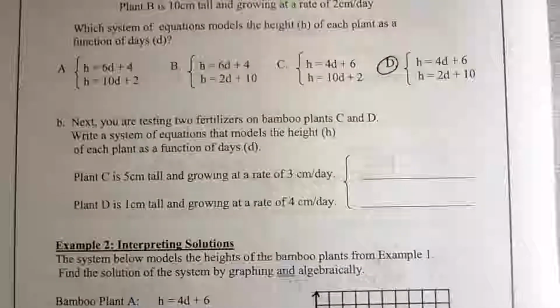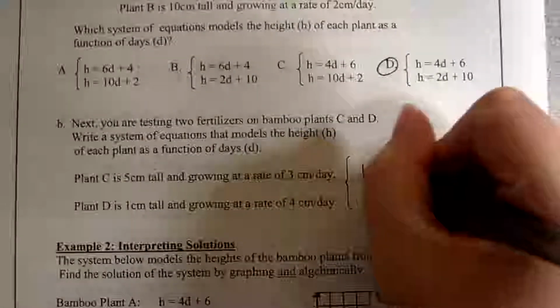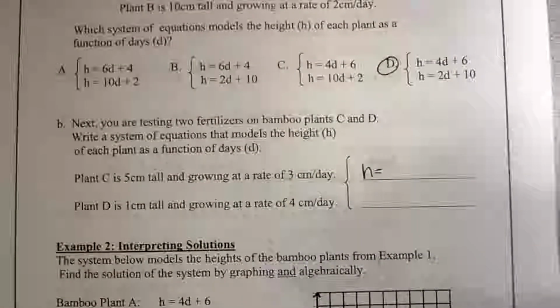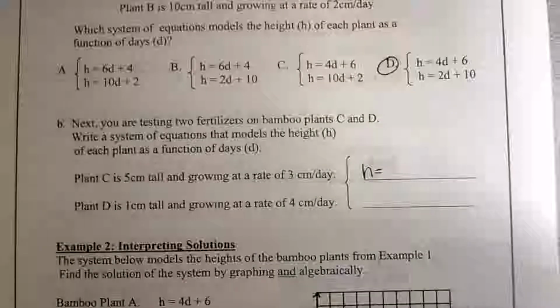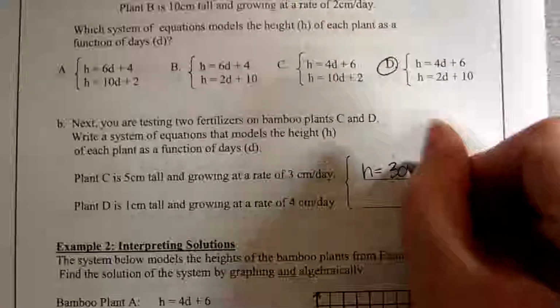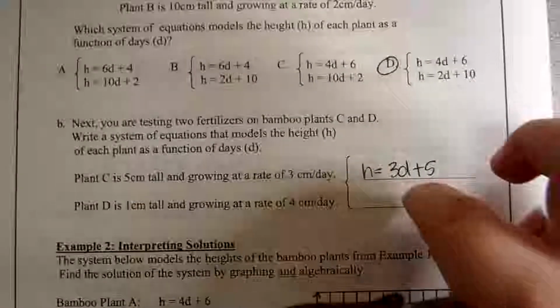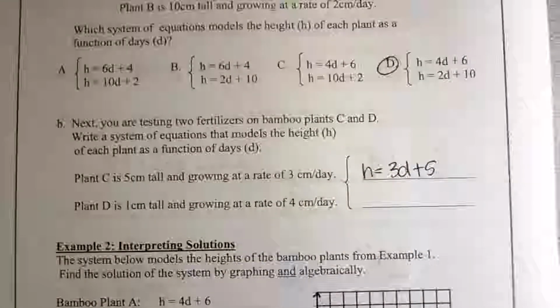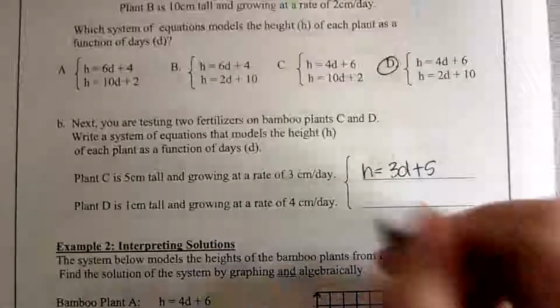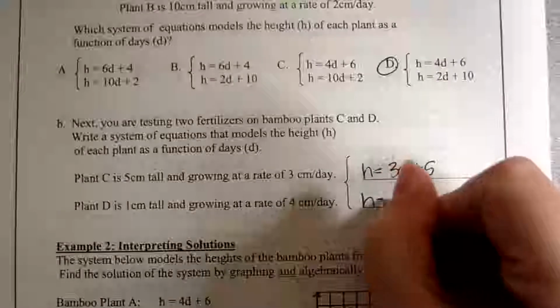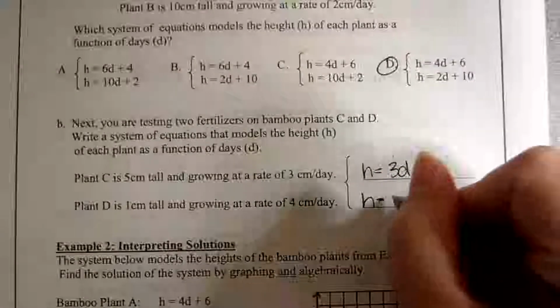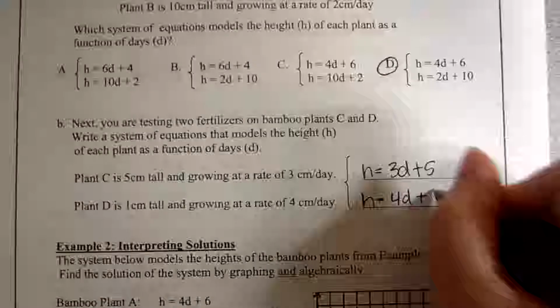Next, you are testing two fertilizers on bamboo plants C and D. Write a system of equations that models the height H of each plant as a function of days D. So it's going to be H equals, what would it be for plant C? 3D plus 5. 3 centimeters per day plus the 5 centimeters it originally was. And then what about plant D? H equals 4D plus 1.